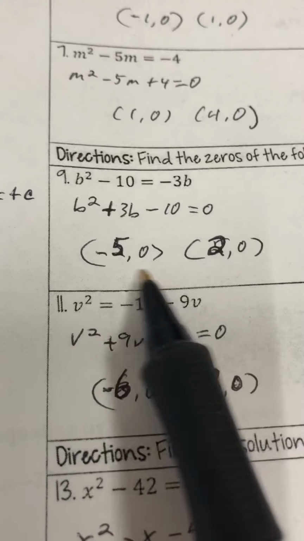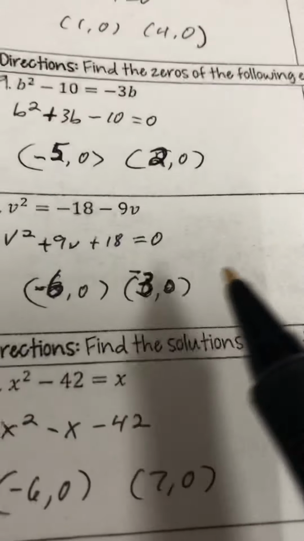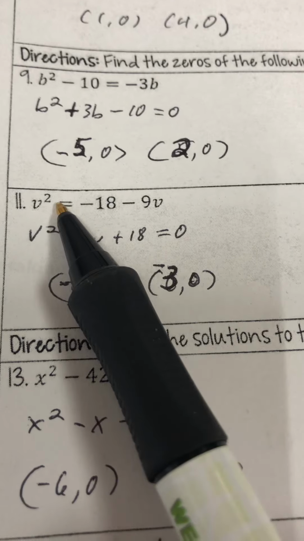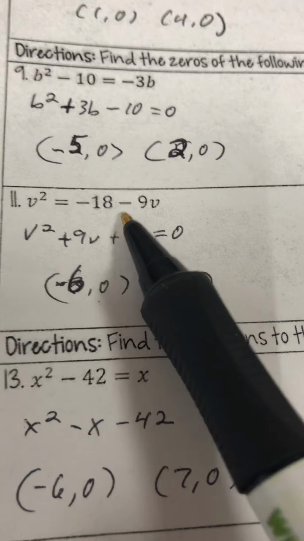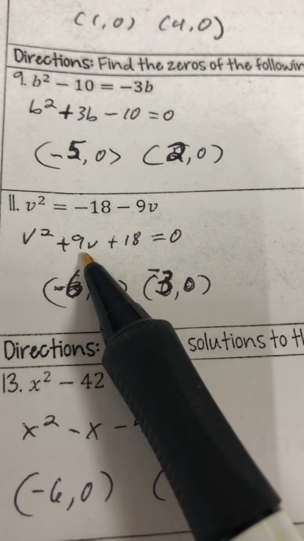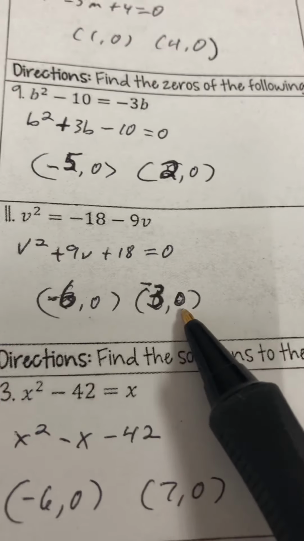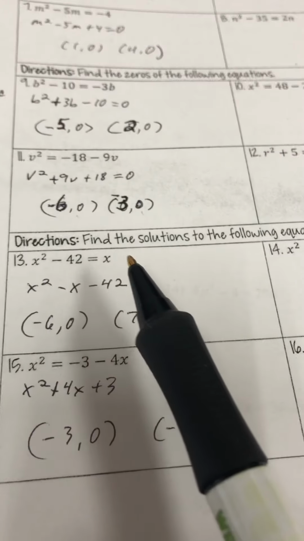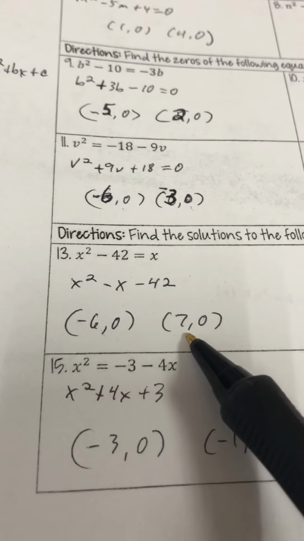So these should be your zeros or your x-intercepts or your roots, whatever you want to call them. This is the same thing. I put it in order. Now these two move over here. By doing that, I added an 18 and I added a 9v to both sides of the equation. So that means they came over here. Put them in order, put it in Desmos or your calculator, and you'll get these as your zeros or your roots or your x-intercepts. They're the same thing. They're also called solutions. So the solutions would be where they cross the x-axis.